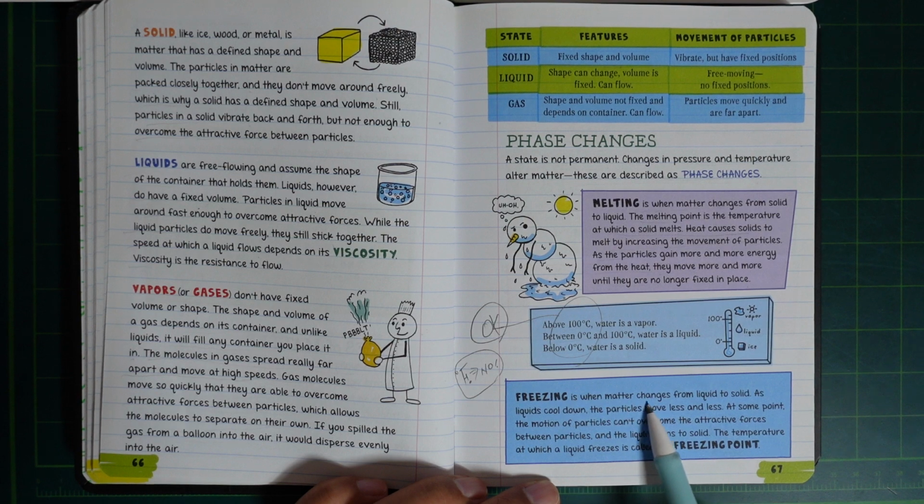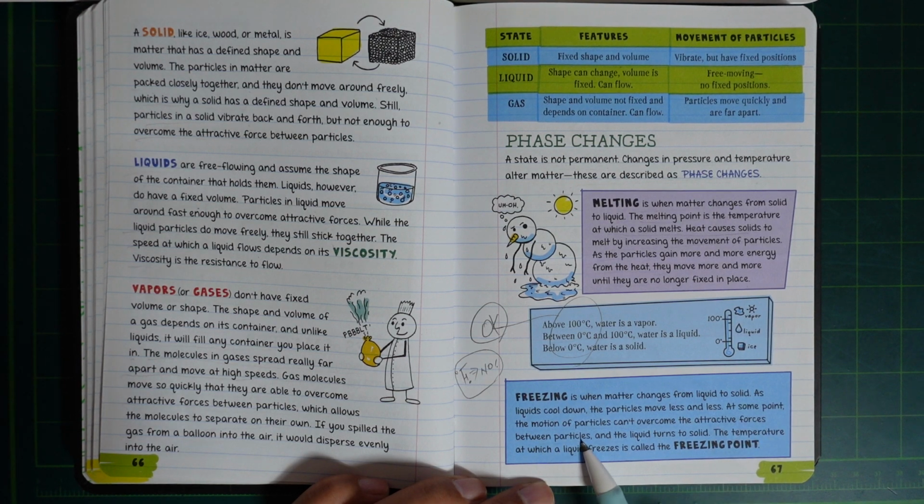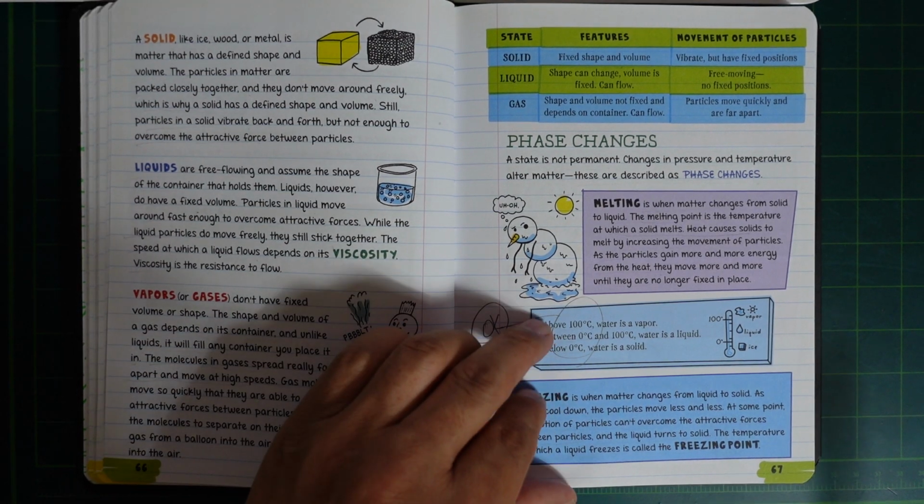Freezing is when matter changes from liquid to solid. As a liquid cools down, the particles move less and less. At some point, the motion of particles can't overcome the attractive forces between particles, and the liquid turns to solid. The temperature at which a liquid freezes is called the freezing point.